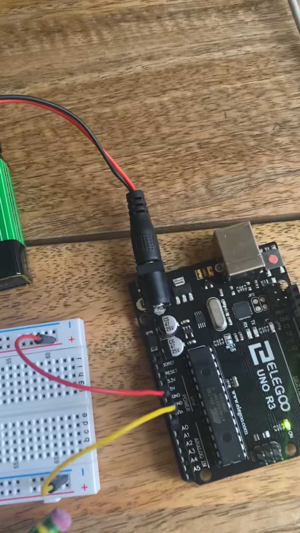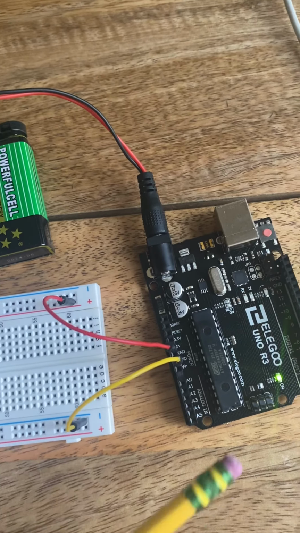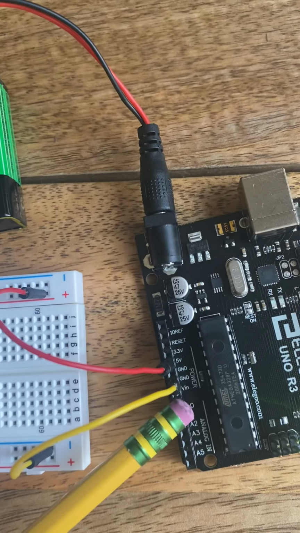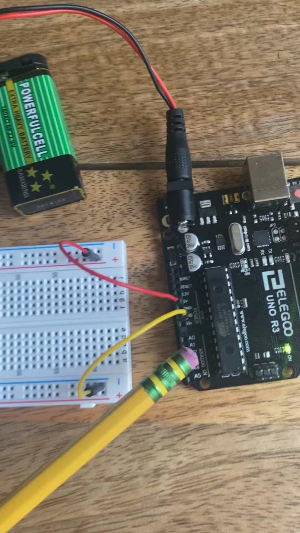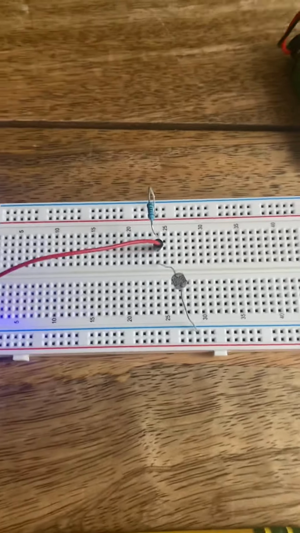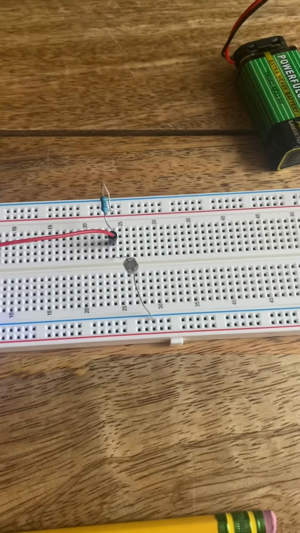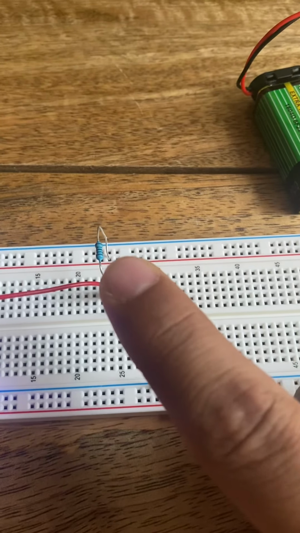Now this jumper cable has to be on the ground, also on the microprocessor. So the way the LDR works. Now, the LDR is really sensitive to the light it is exposed to.